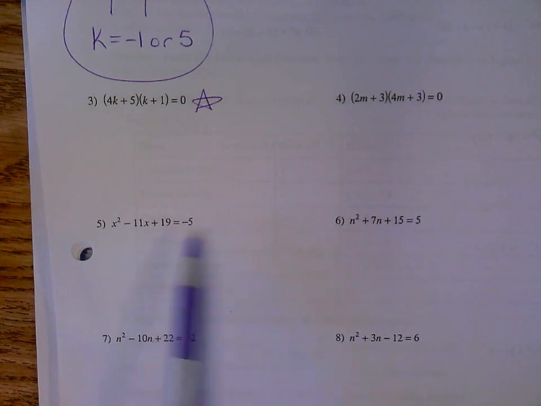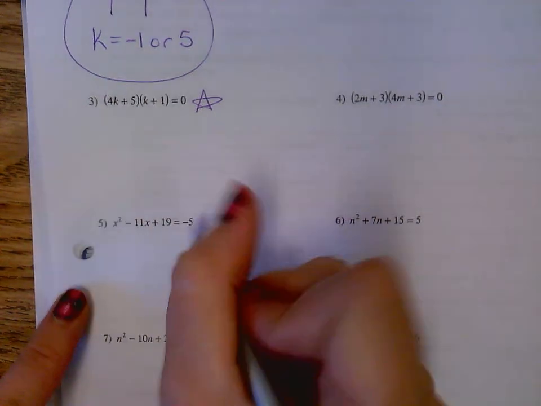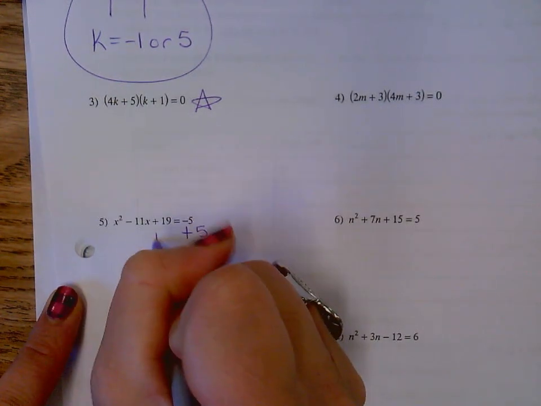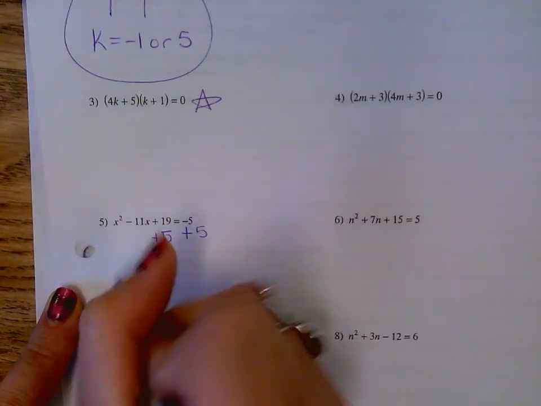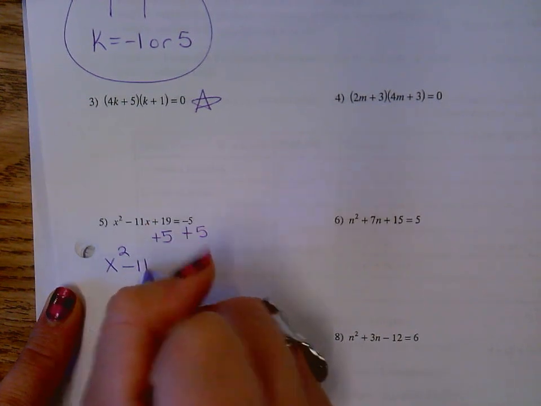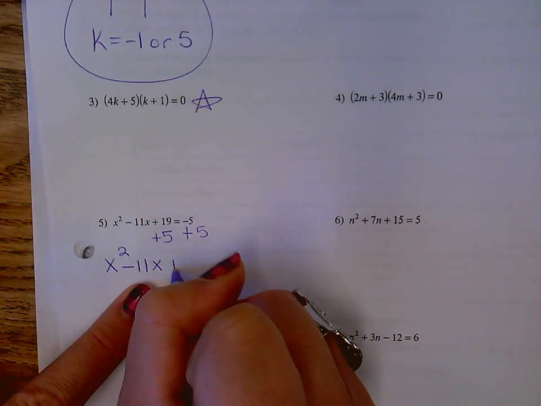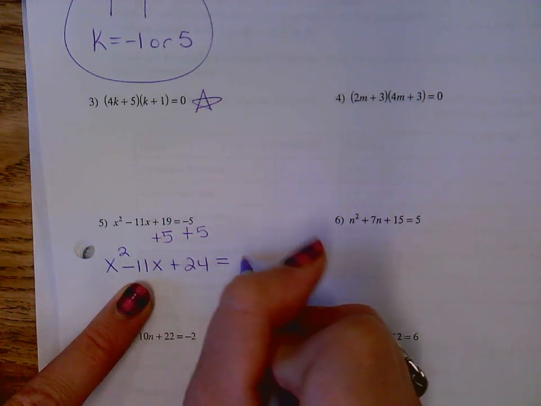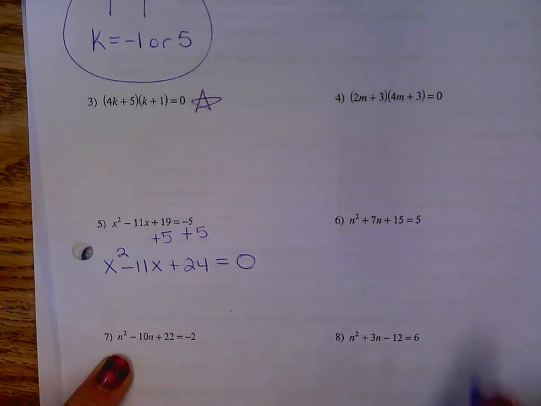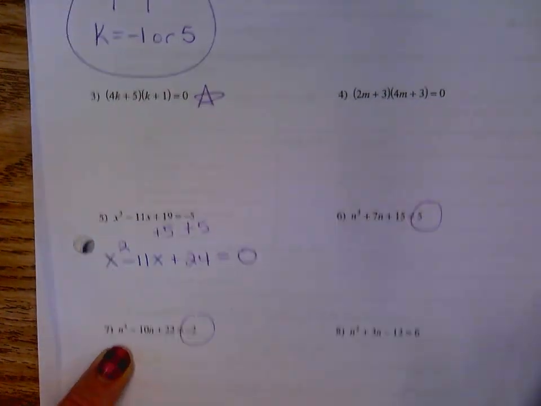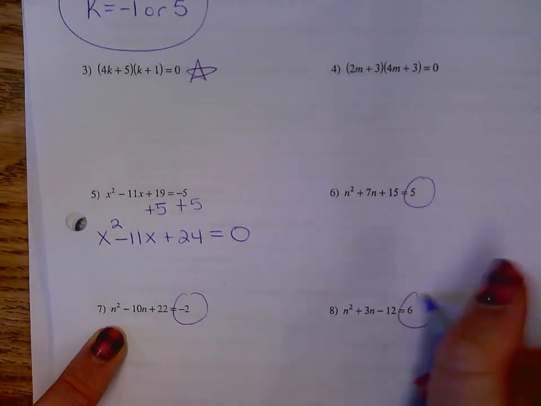On all of these problems, you need to start by getting a 0 before you factor. So let's put number 5 in the right format here. It should be x squared minus 11x, then plus 24 equals 0, right? So you might want to go through and circle 6, 7, 8.